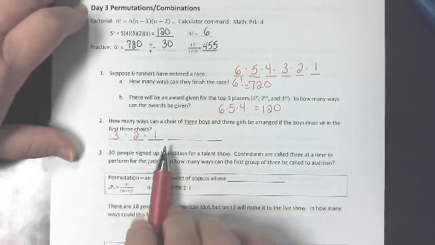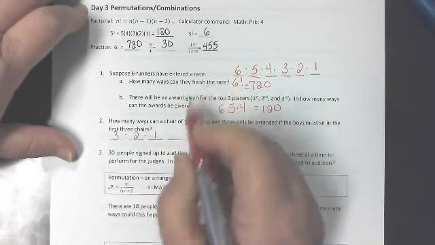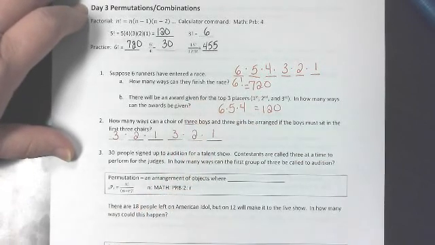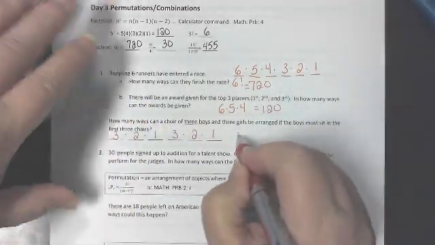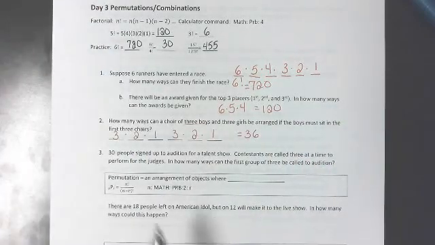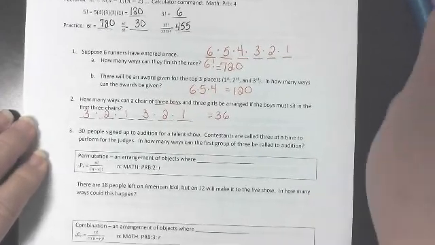Now the 3 girls come along. How many girls could sit in this first chair? There's 3, and then 2, and then 1. And we multiply those together. And I think we'll get 36. So there's 36 ways we could arrange those children in some order in those chairs.